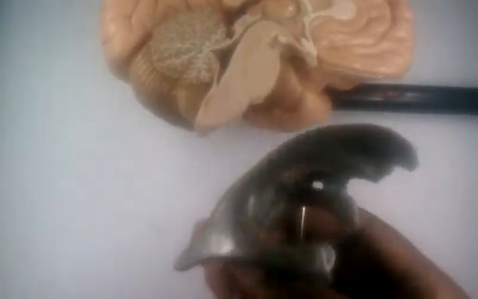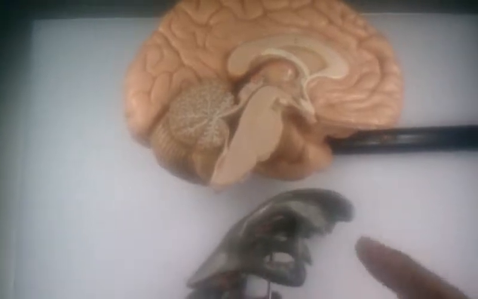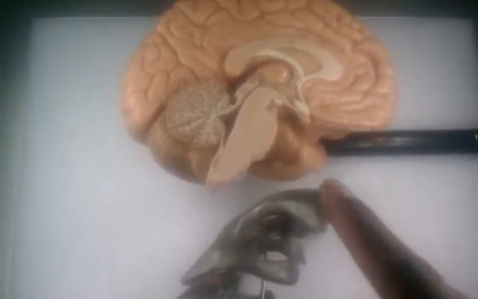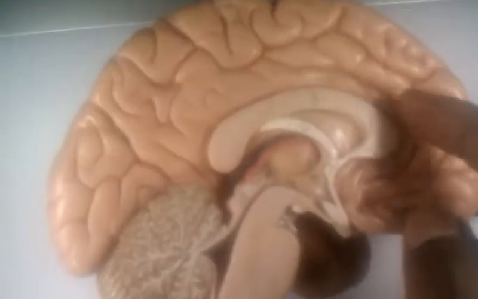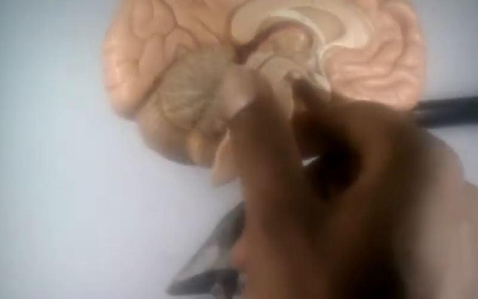So that's what they did here. It's like they poured this putty into the spaces of the brain, and then they walked out with a hard model or representation of the spaces. And that's why you can see this matching up with that, because there is a space just above the corpus callosum, and that's where this comes into play.